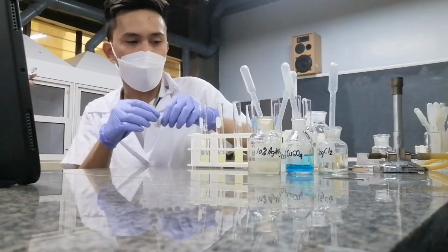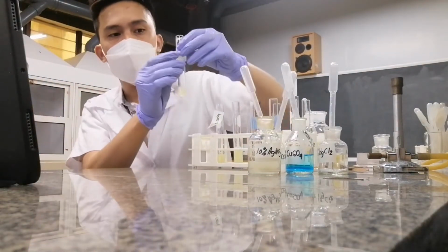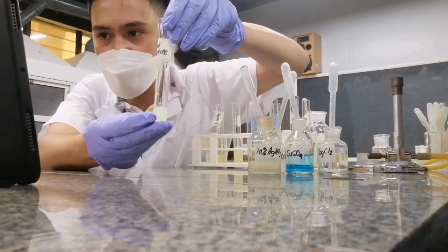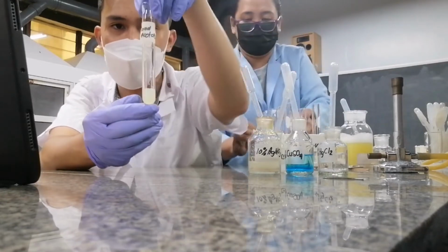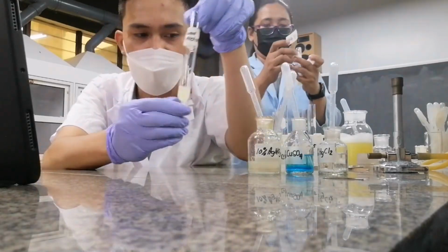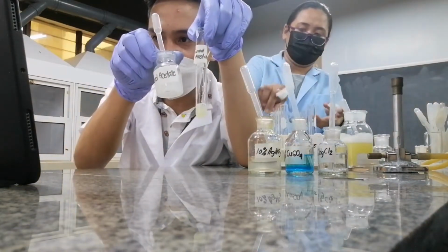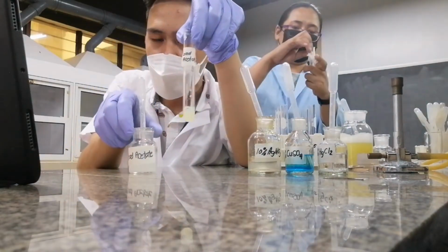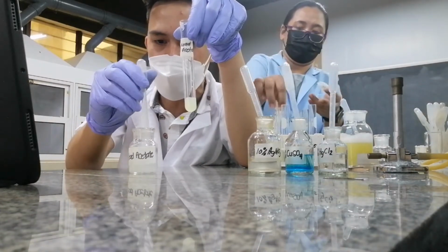Let's start, as you could see in the label, by adding lead acetate in this test tube. So this is my lead acetate. Let's see what is the effect of adding lead into my egg albumin.